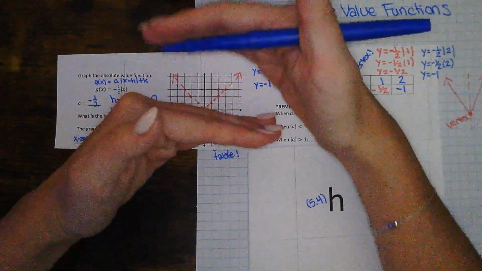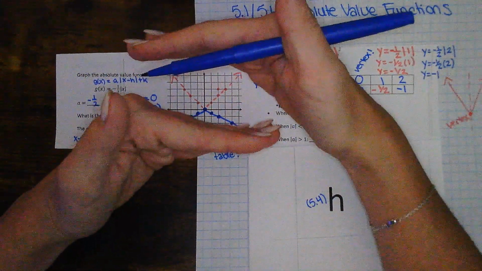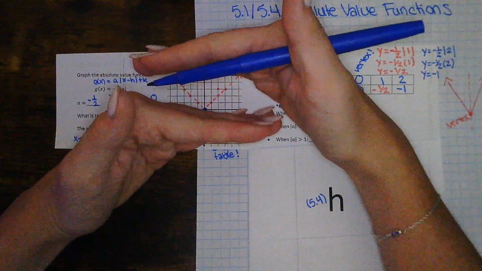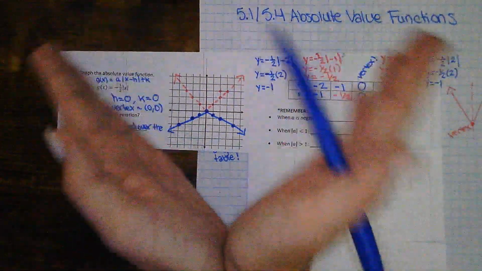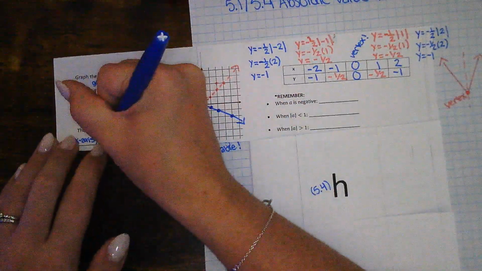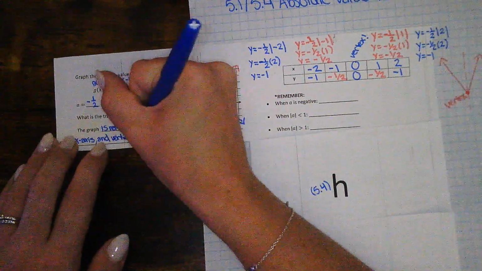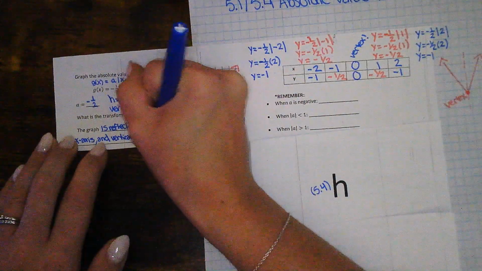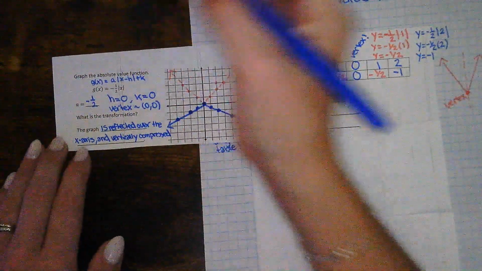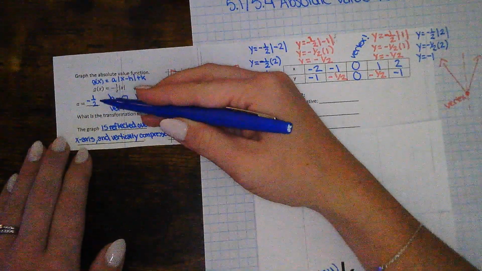Imagine pushing down vertically on the top and the bottom of this V. It would flatten it out and make it wider. So it is vertically compressed by a factor of 1/2.